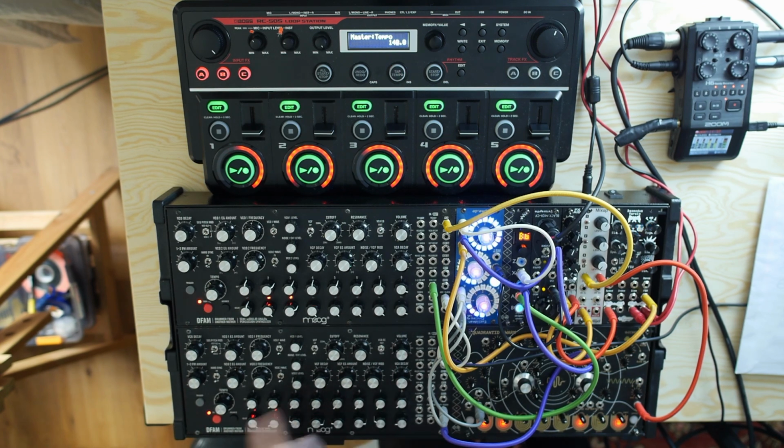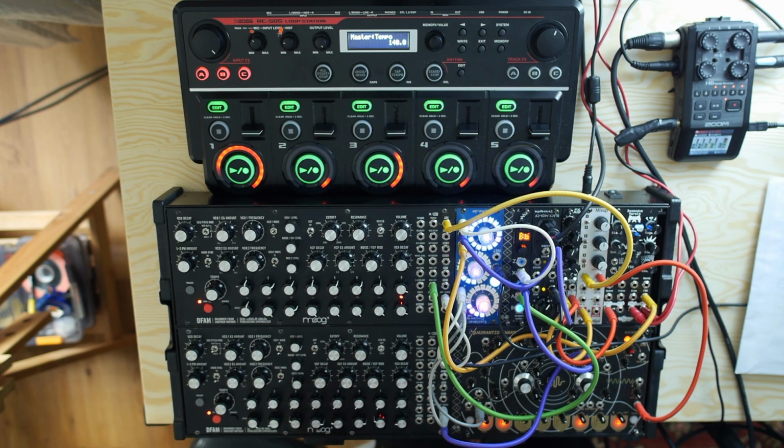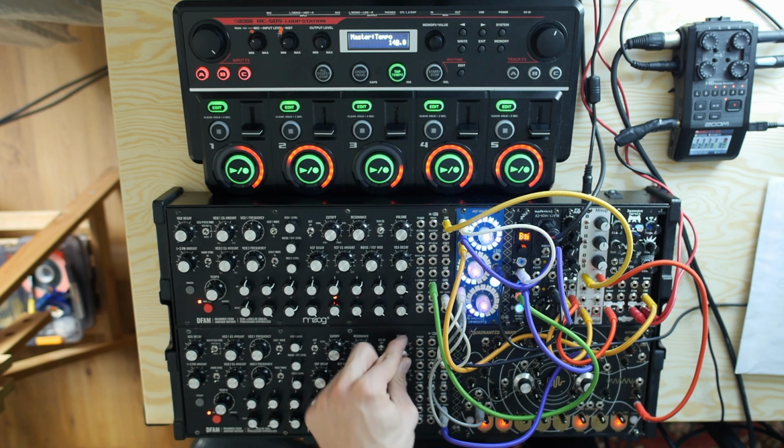So this setting, for example, sounds almost exactly like when you have enabled the Redux plugin. So you have a little bit more texture for the kick, and this is very nice.